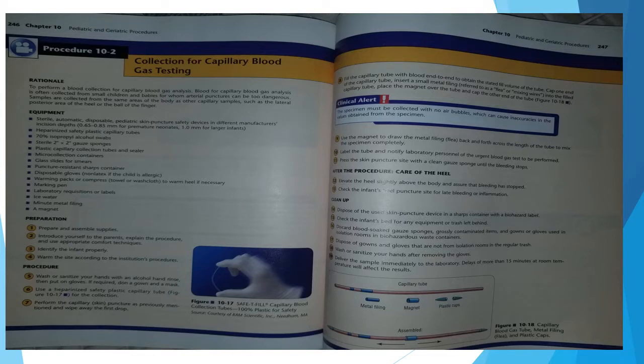10.2 Collection for capillary blood gas testing. Rationale: to perform a blood collection for capillary blood gas analysis. Blood for capillary blood gas analysis is often collected from small children and babies for whom arterial punctures can be too dangerous. Samples are collected from the same areas of the body as other capillary samples, such as the lateral posterior area of the heel or the ball of the finger.